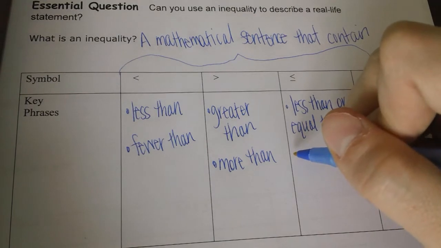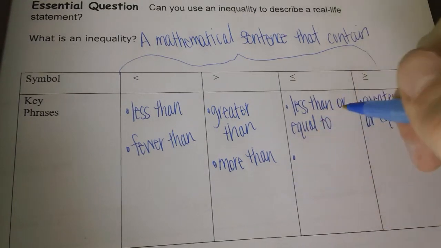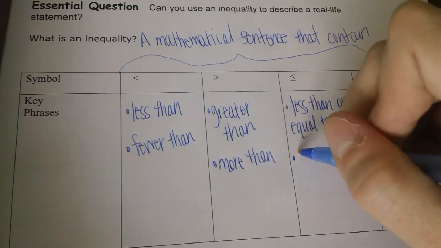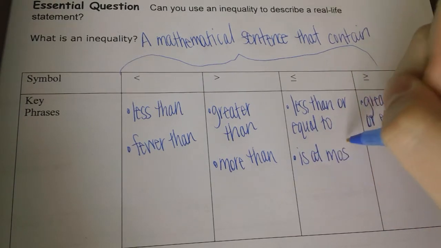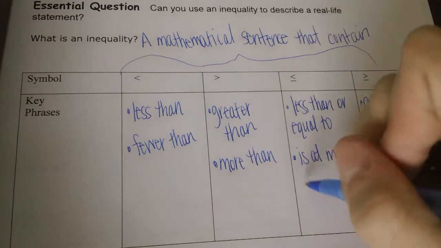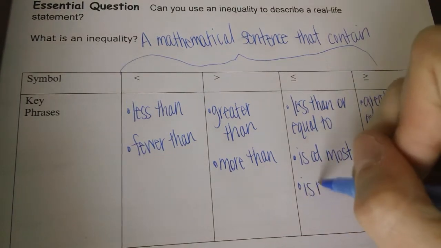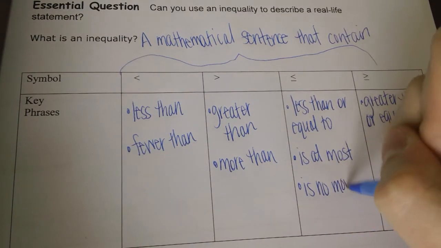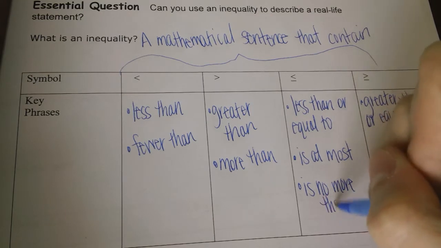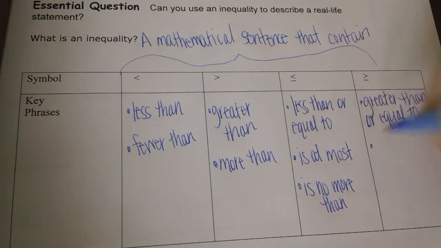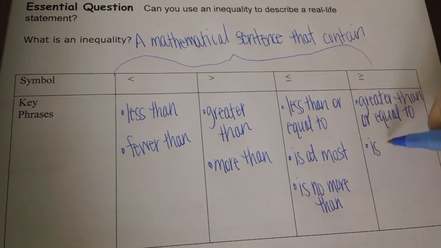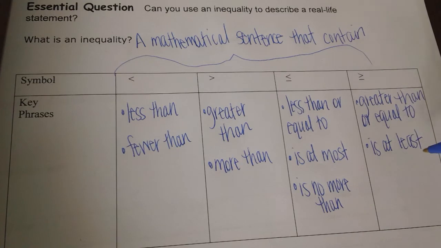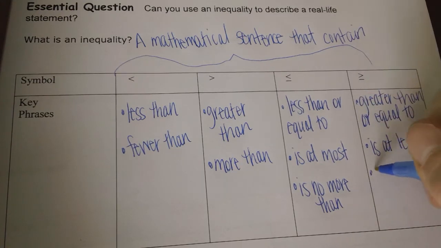Less than or equal to might be is at most, or is no more than. And greater than or equal to is at least, or is no less than.